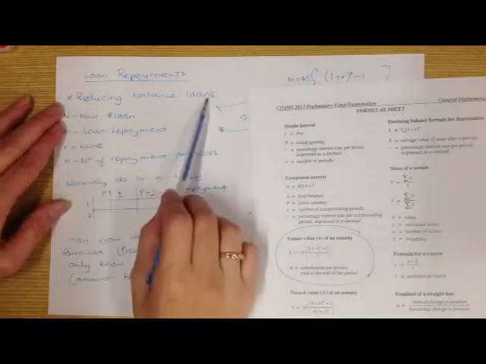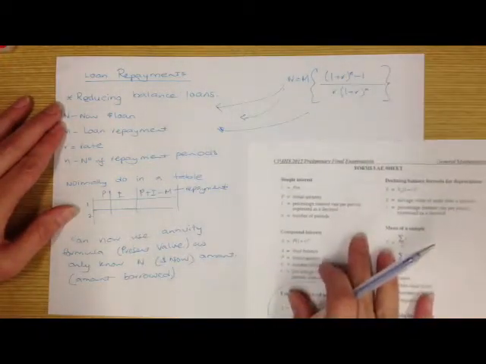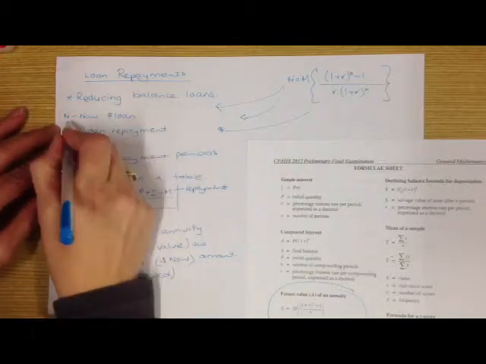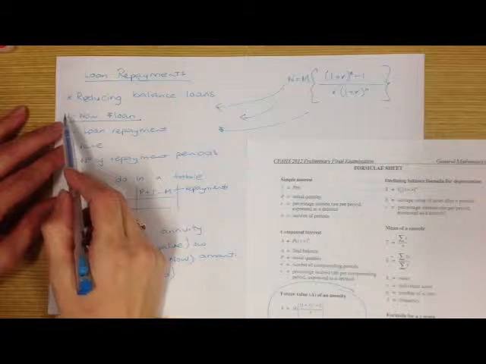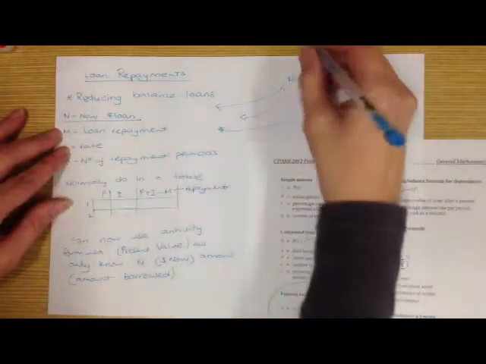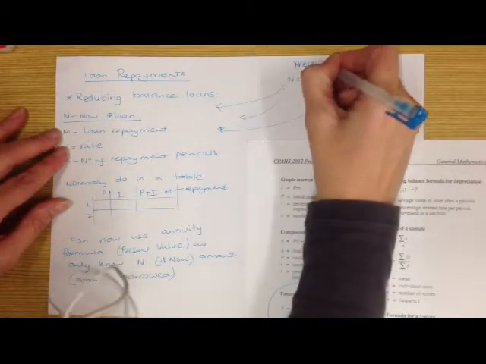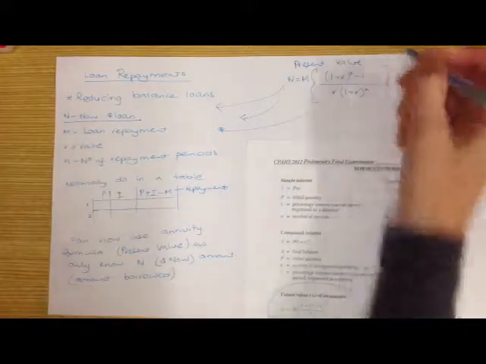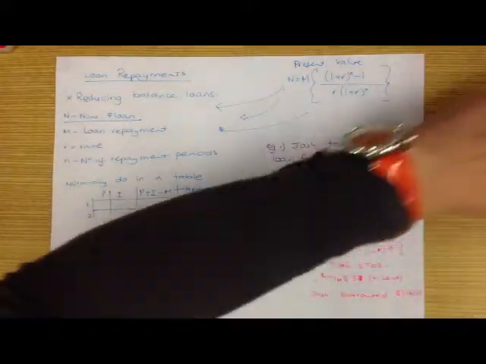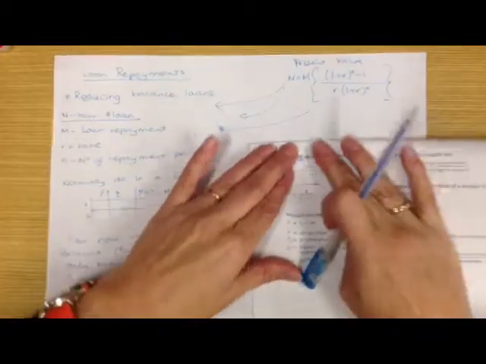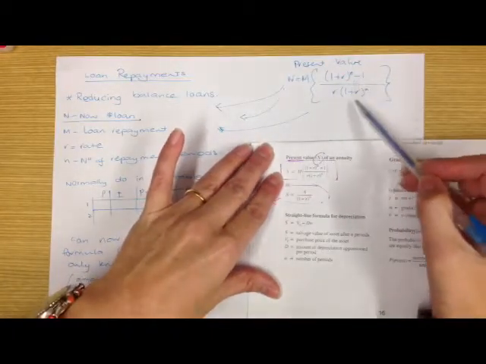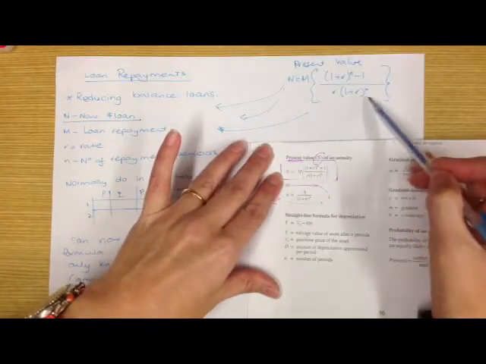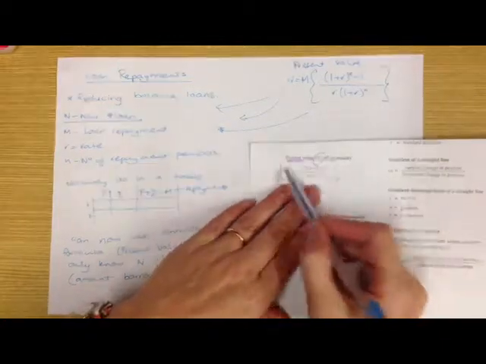So if we think about reducing balance loans in terms of an annuity formula, the amount that we take out for the loan is not a principal anymore. It's actually the present value, or N. So this is the present value formula from the formula sheet. The present value formula, N equals M outside of 1 plus R to the N minus 1 over R, 1 plus R to the power N. So we're using this one here.